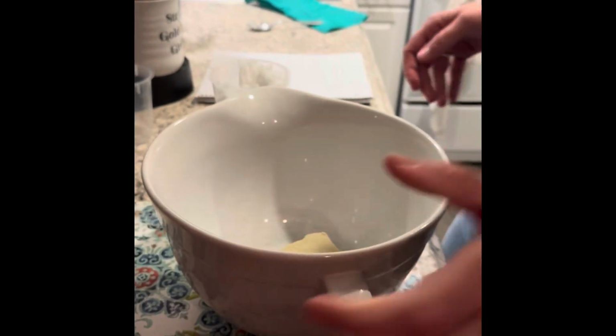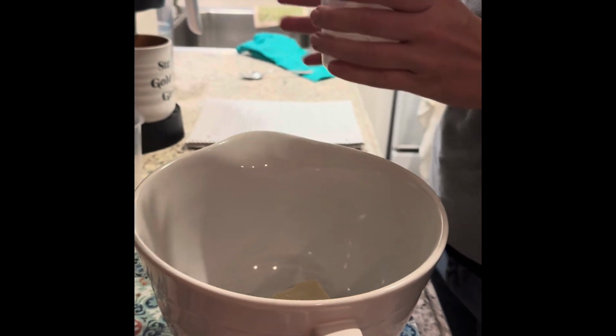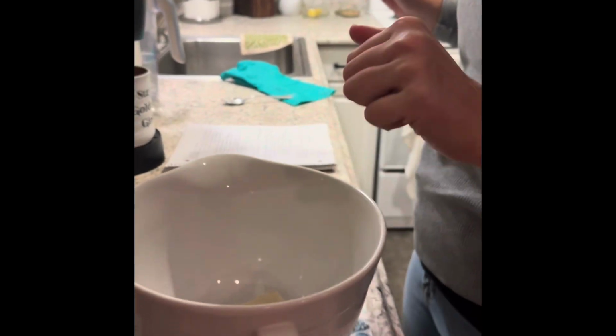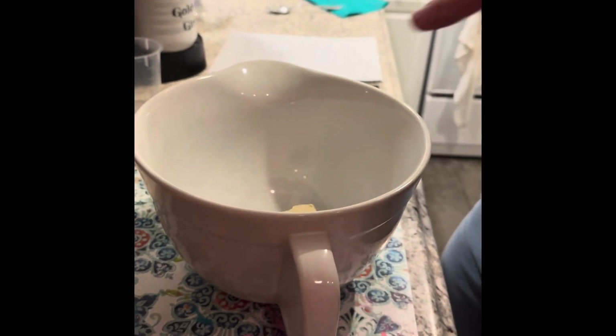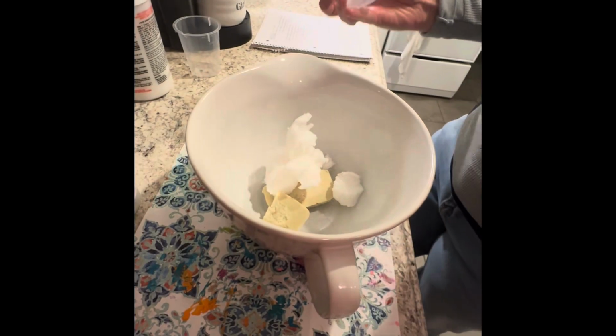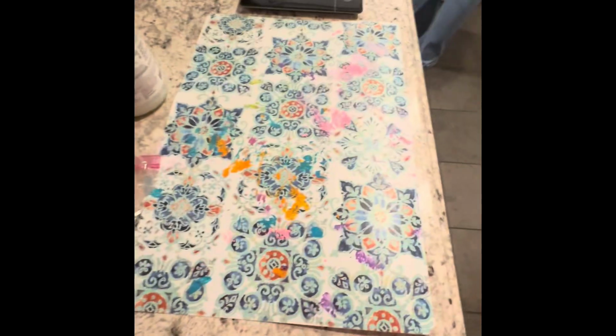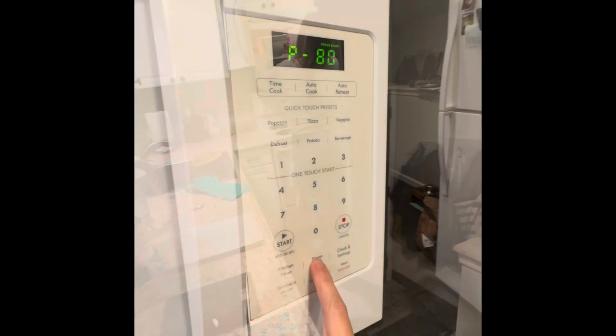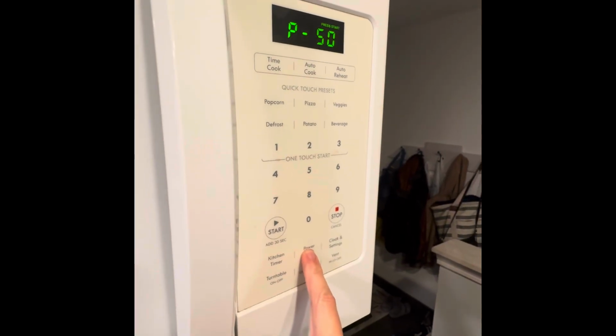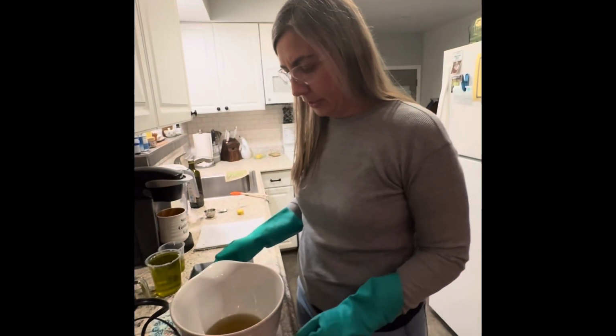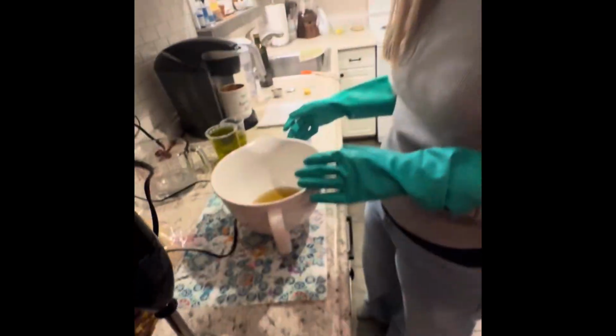All right, so I have 140 grams of coconut oil, and then I have 70 grams of shea butter in here. I'm gonna add this together. And to keep things simple, I'm just gonna heat it up in the microwave on low until it melts. Okay, so here we have the melted shea and coconut butter.